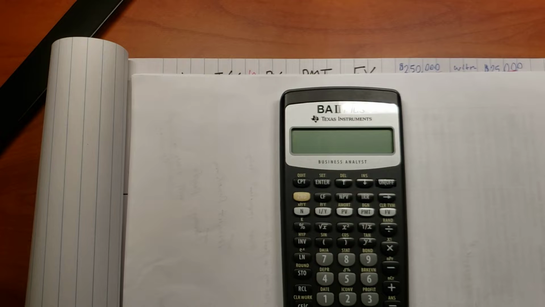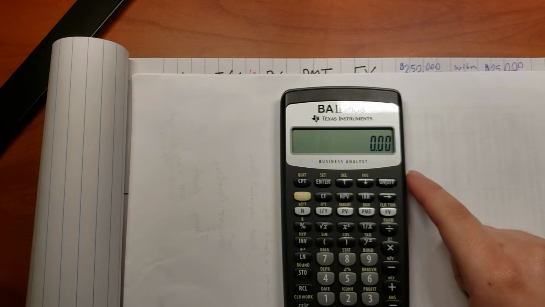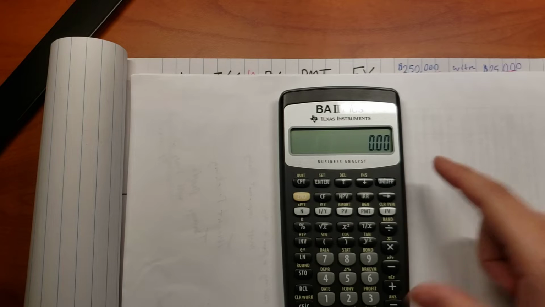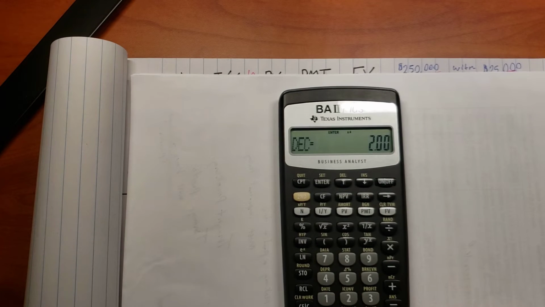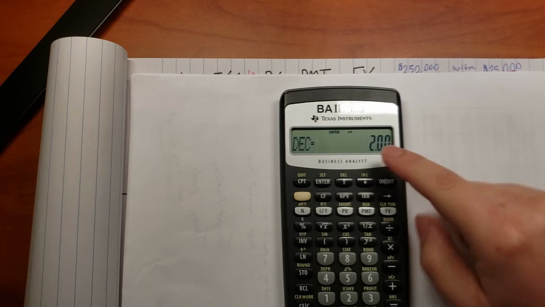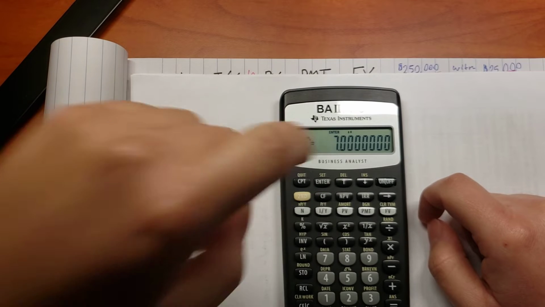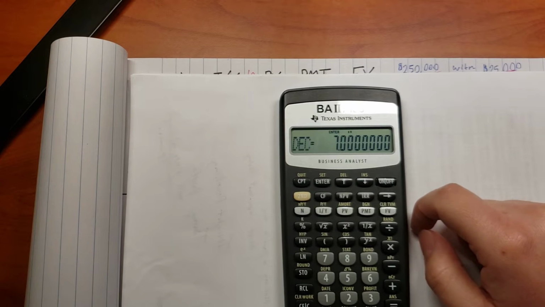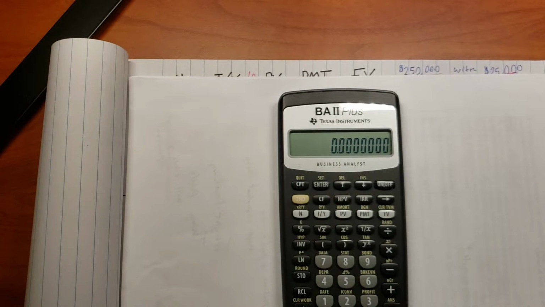And before I start this problem, I wanted to change the number of decimal places because I couldn't see them all. So I'm going to second format. I'm going to change it from 2 decimal places to 7 decimal places. Enter. Okay. Second quit. And there we go.